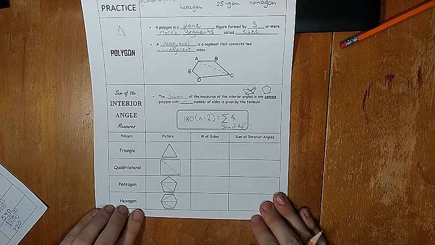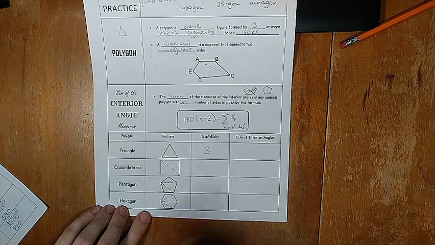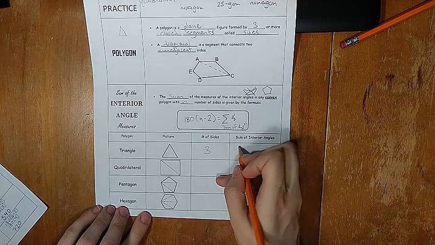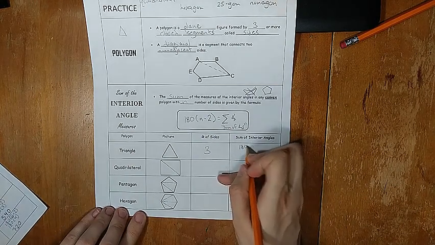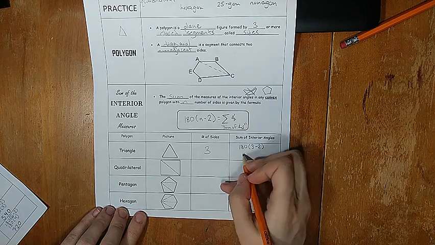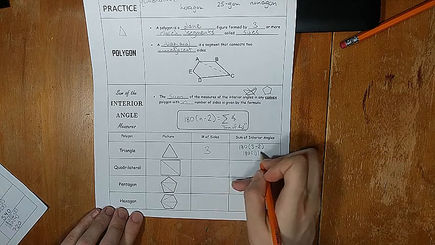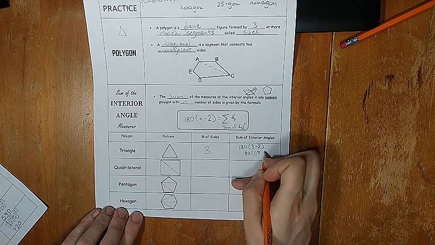So down here we have a triangle. Triangles have 3 sides. The sum of the interior angles for a triangle would then be 180 times 3 minus 2. Well, 3 minus 2 is really 1. So 180 times 1 is 180.